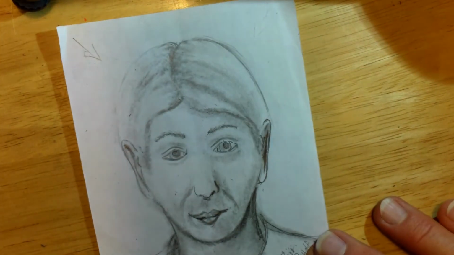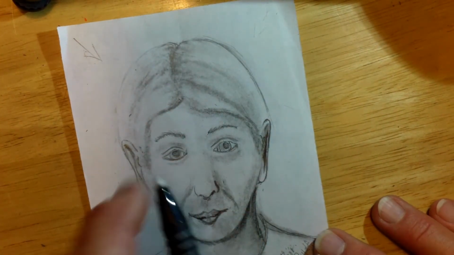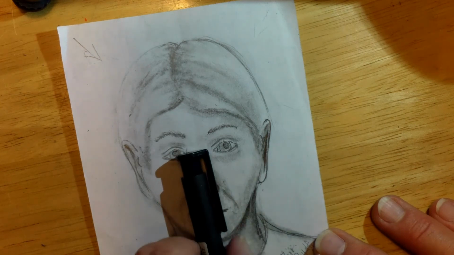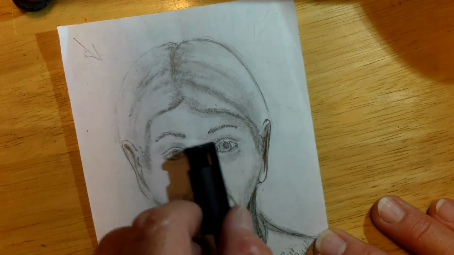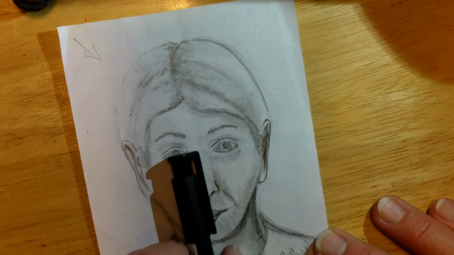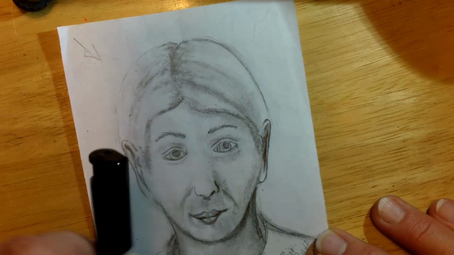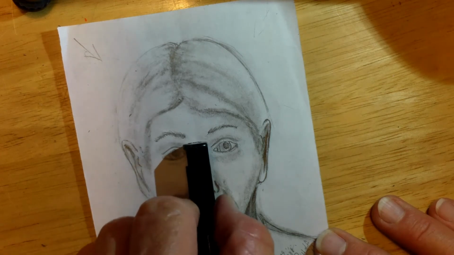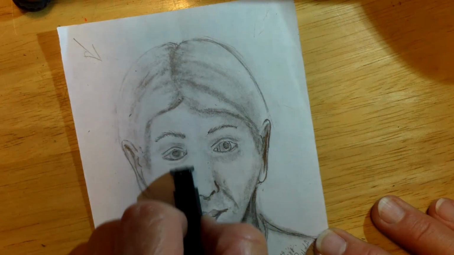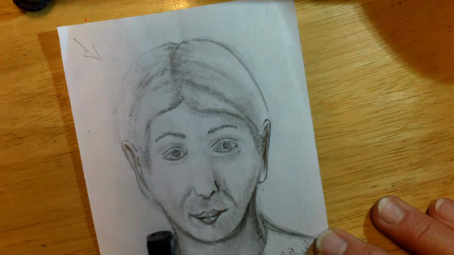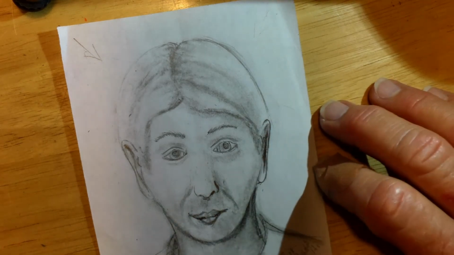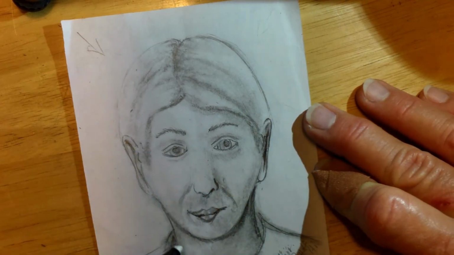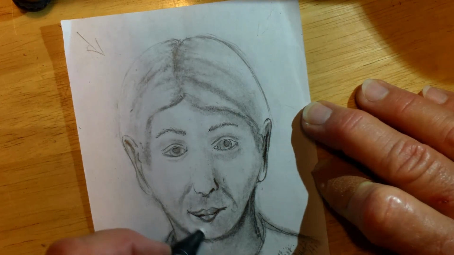Learning proportions. Your eyes are in the middle of your head. Take this. There. Your nose is halfway. From your eyes to your chin, your nose is half of that. So if I measure there and go down, and my mouth is 1/3 of the way. It should have been a little bit higher up. I had this one higher up. And be a little bit more.